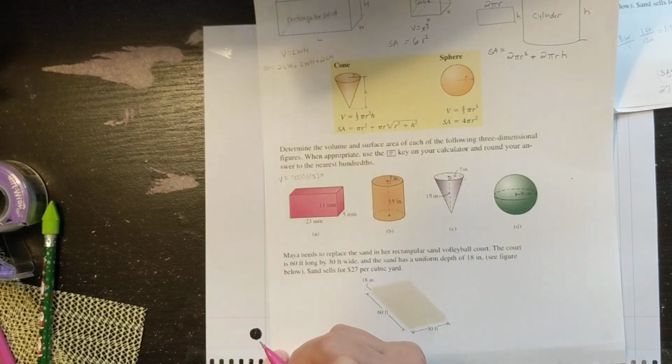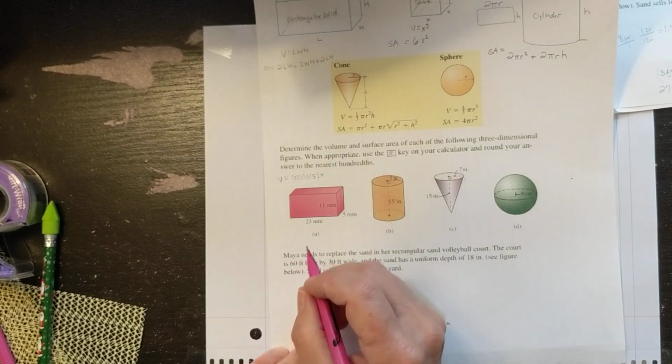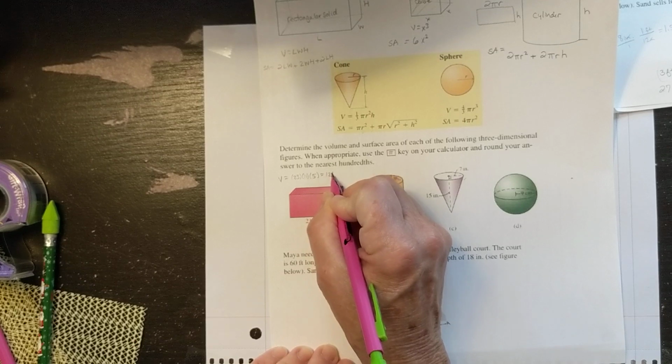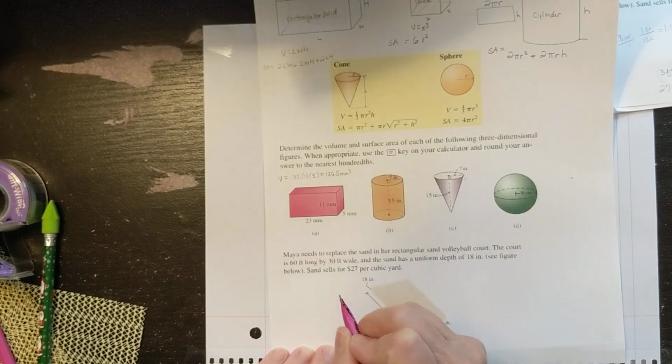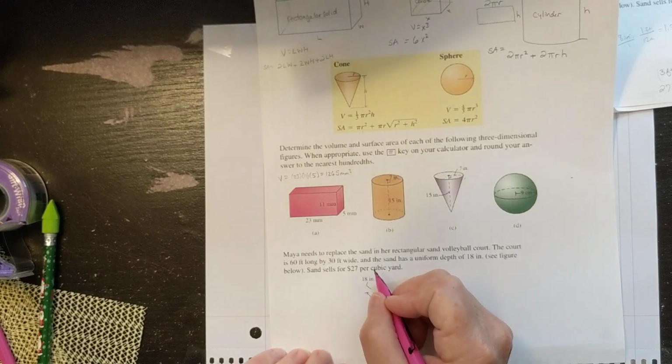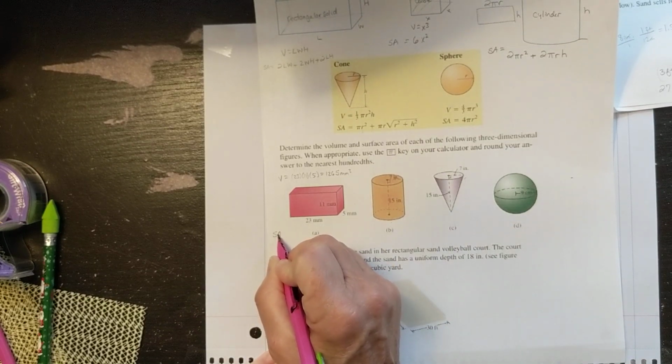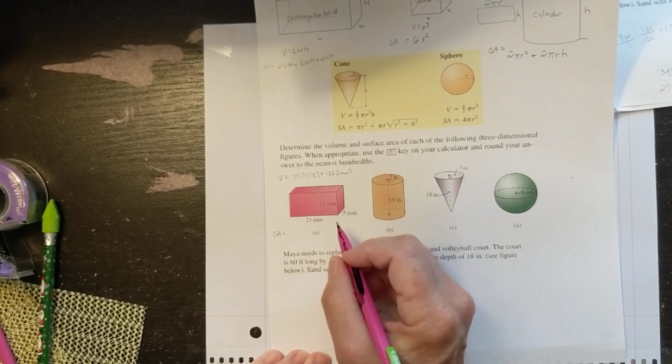If I multiply all those together, I get 1,265, and that's cubic millimeters.